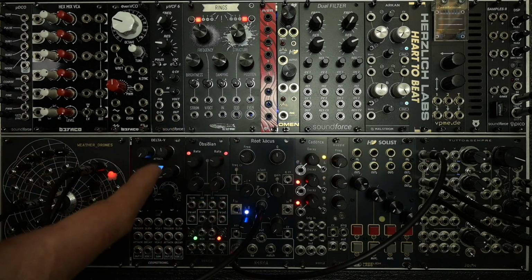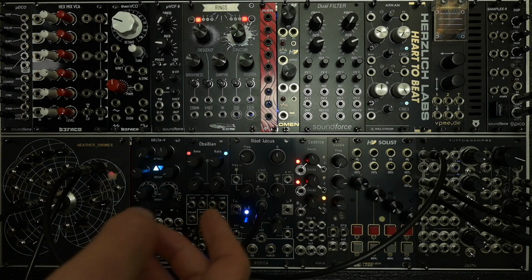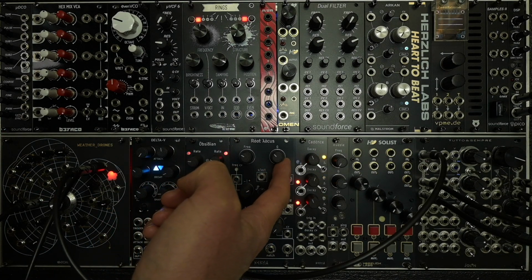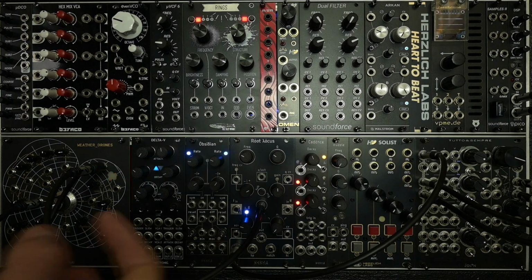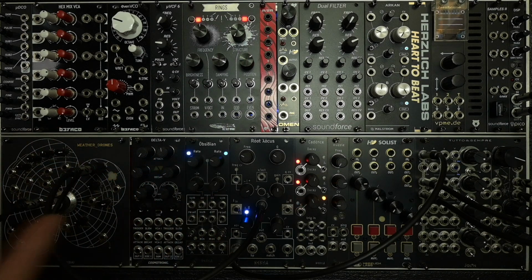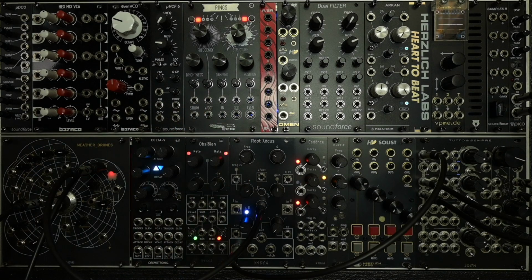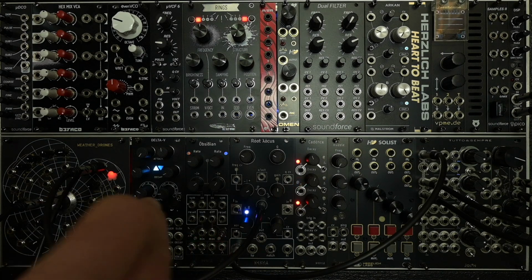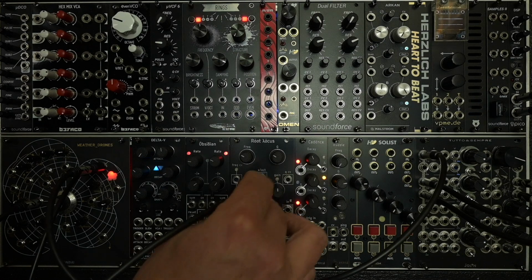And this is something where Root Locus is different from a lot of filters that I have tried. Even when you really turn down the resonance, it still sounds really nice to ping it. It's not clicky, where some filters can sound a little bit glitchy when you ping them without turning up the resonance. We can send pitch information into Root Locus.